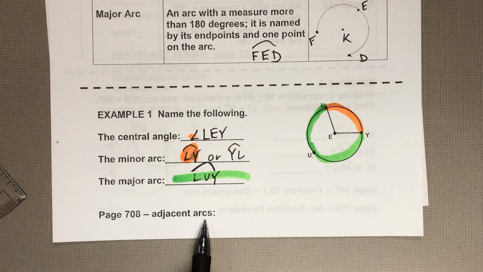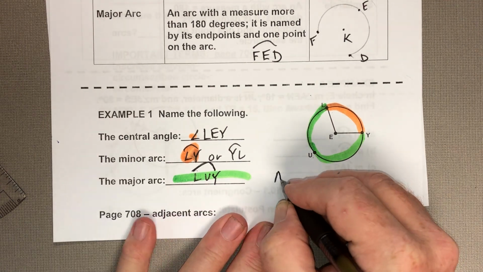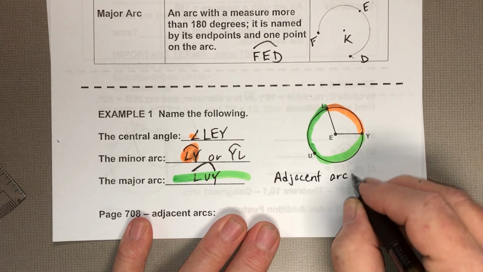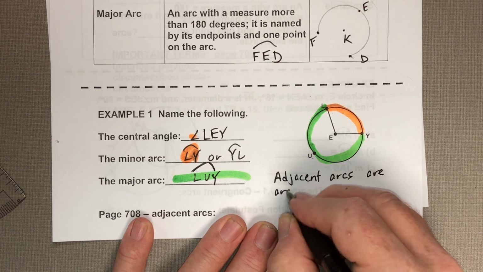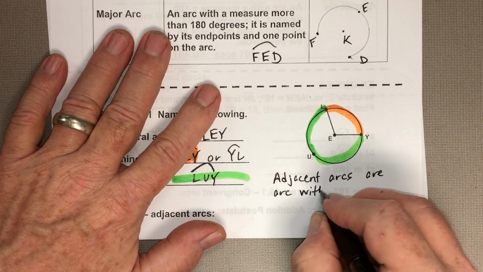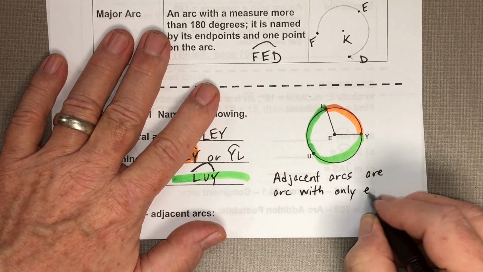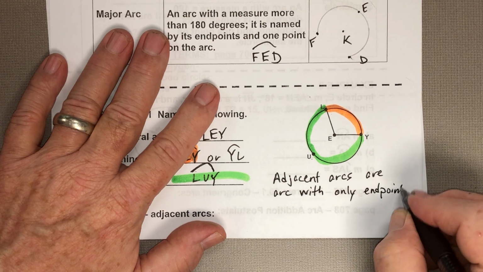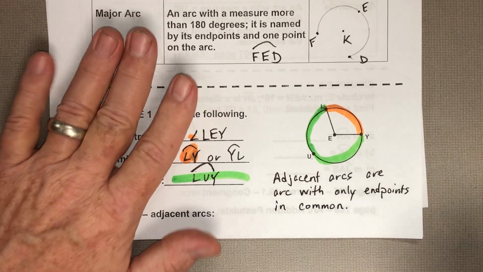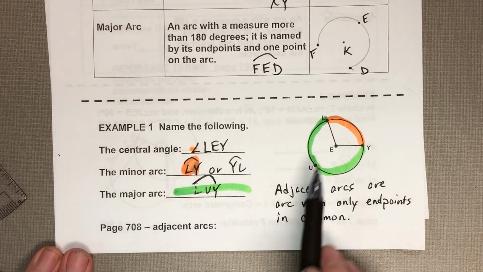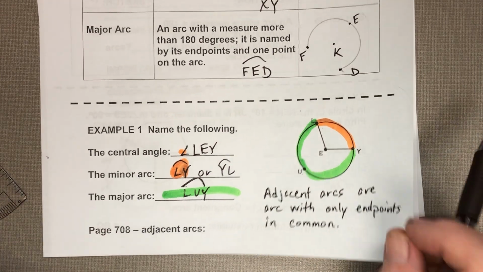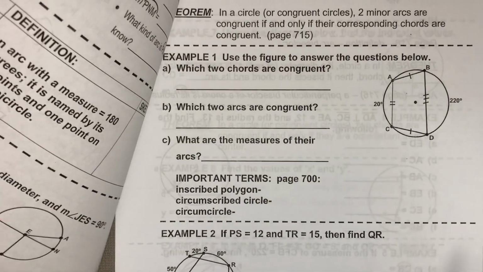All right, adjacent arcs. I'm going to write that definition off to the right of here. Adjacent arcs are arcs with only endpoints in common. Okay, and those two arcs, that major arc and that minor arc, are what we call adjacent arcs. Okay, let's see what else we know here.